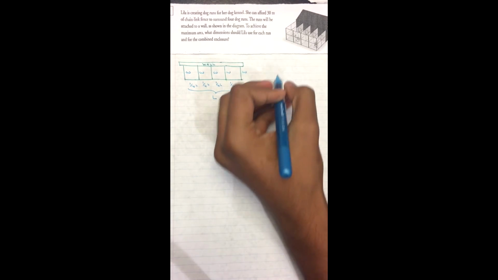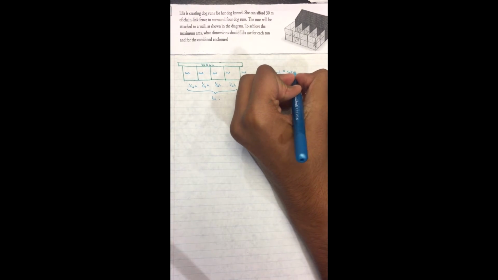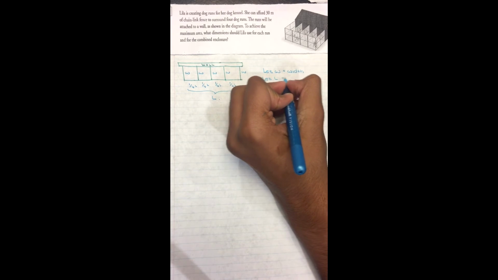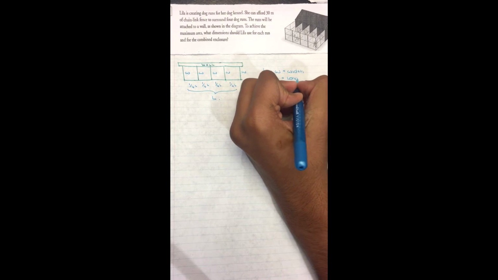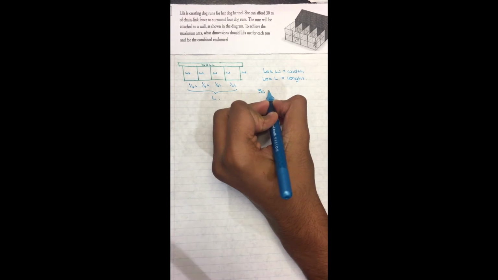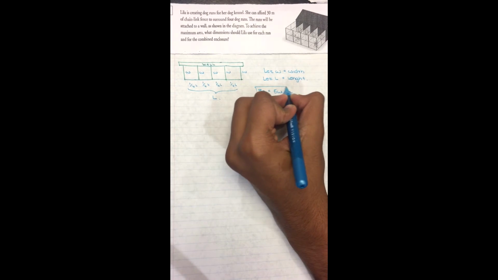So we see that the run is made of 5 W's and 1 L. We are given the diagram as well as the required fencing, which is 30. We are also required to find the length and width of each run and the combined enclosure, and also get the maximum area. To solve this question, we'll first let L represent length and W represent width. We know that the perimeter is 30, and as shown in the diagram, we get it by adding 5W and L. Therefore, the equation is 30 equals 5W plus L.